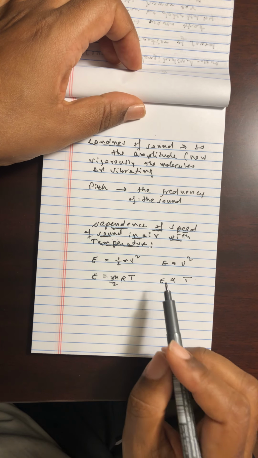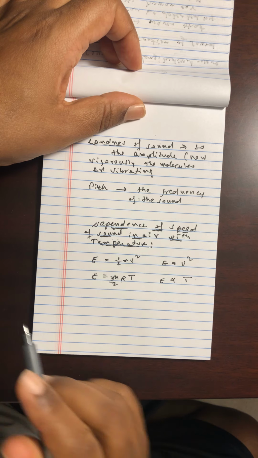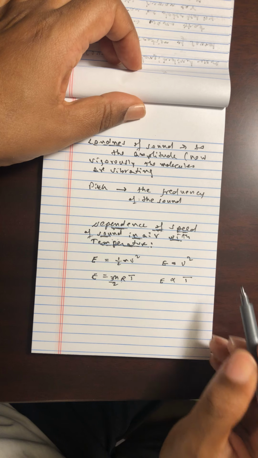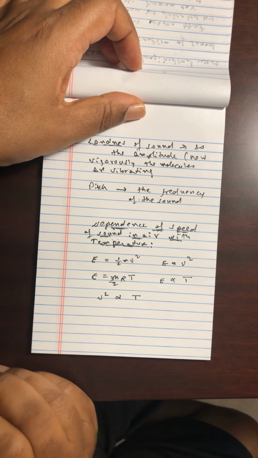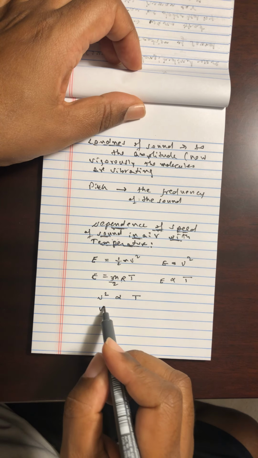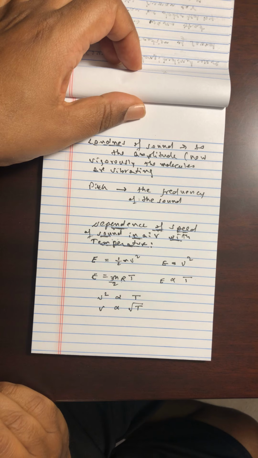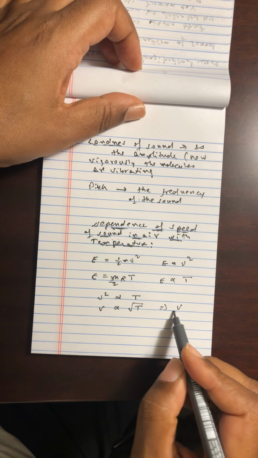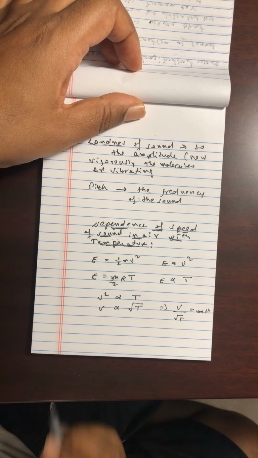The energy is proportional to the square of speed. It's also proportional to temperature. So that tells you the temperature is proportional to the square of the speed, or the square of the speed is proportional to temperature. Or we can say the speed is proportional to the square root of temperature. So this implies the ratio between the speed of sound and the square root of temperature is a constant.